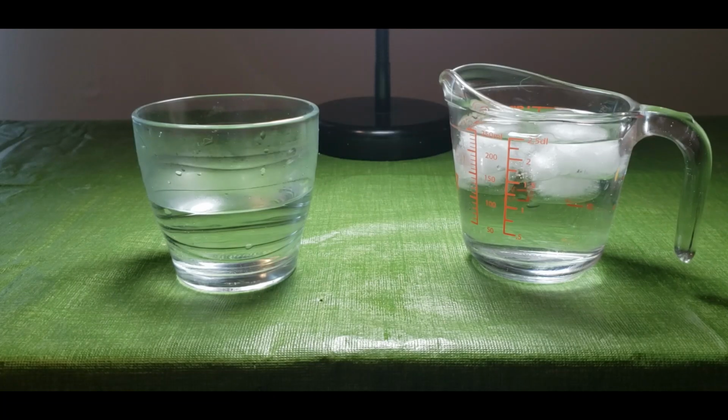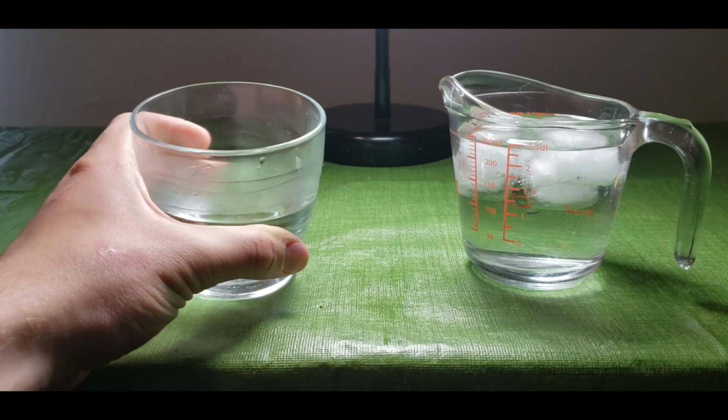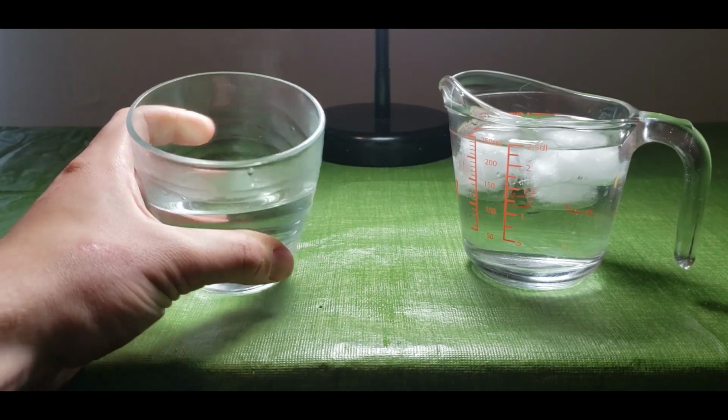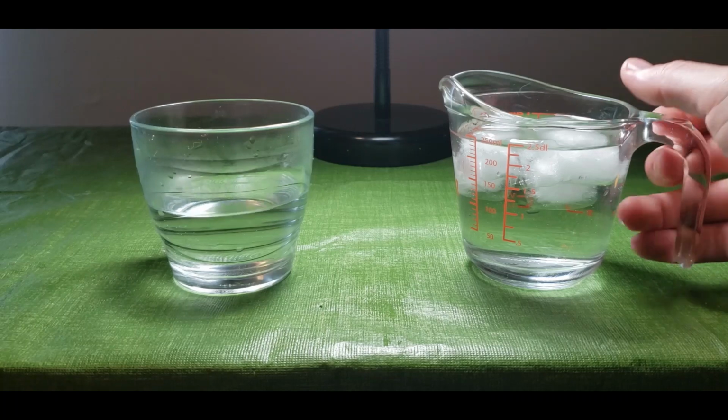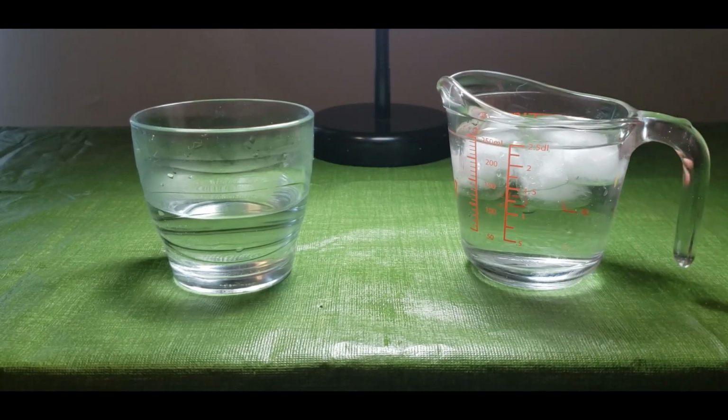to ask the question, does anything change that density? And the first thing we're going to apply is temperature. Will something's temperature, whether it's hot or cold, change the density of that liquid? Let's have a look. To answer that question, we've got a glass of mostly hot water and a glass of, as you can see, ice water.